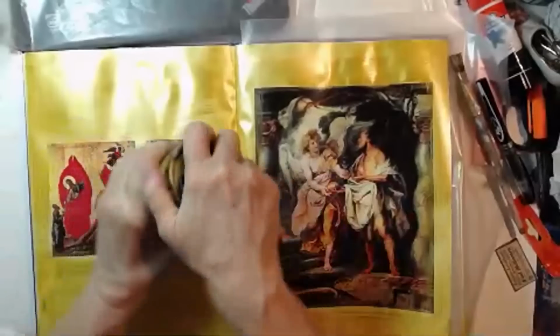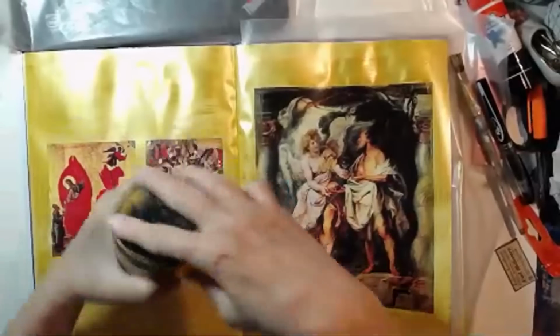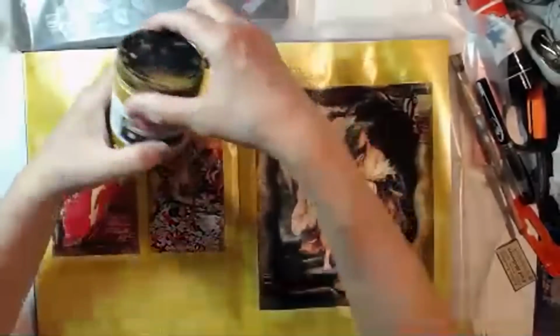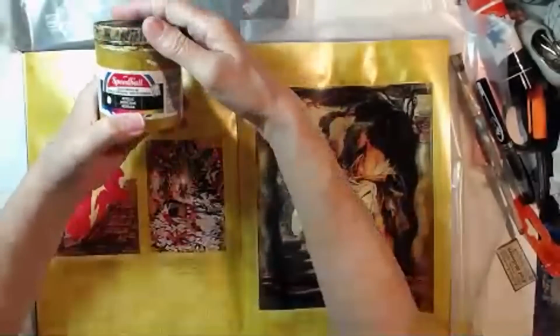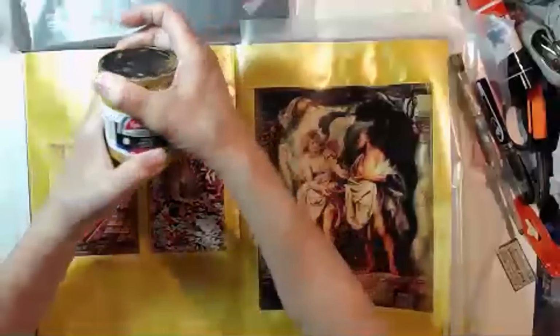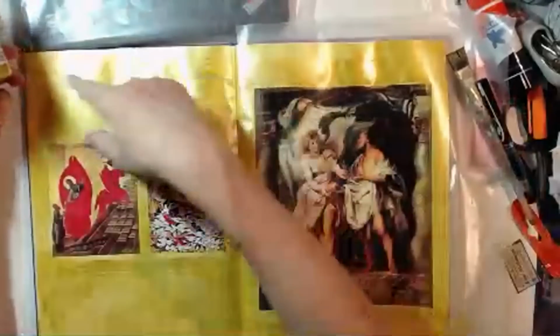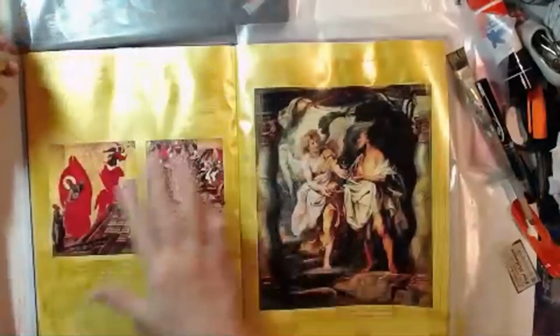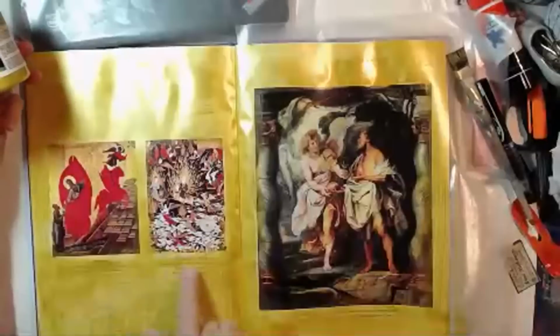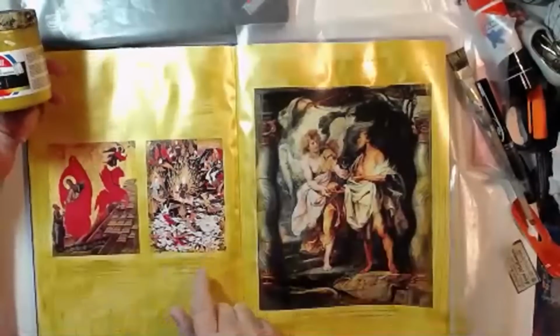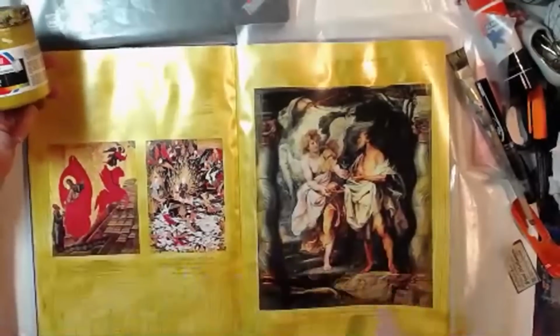Whoops, I didn't get that closed tight. What I'm using to do this is Speedball screen printing ink, which is a little bit different than the block printing ink. The screen printing ink has this real pretty sheen to it, and it's kind of translucent, like I can read the text underneath of this. You can kind of see it there too.